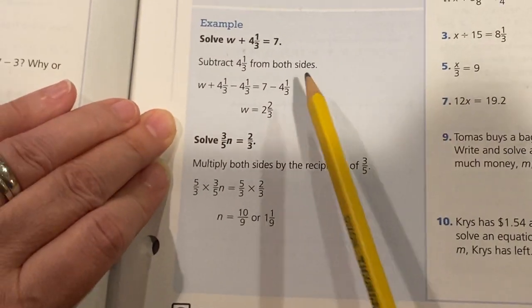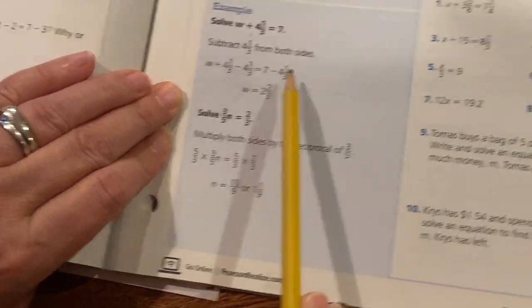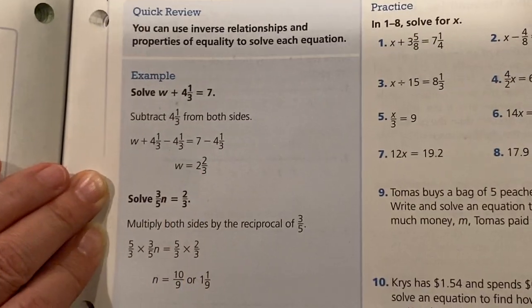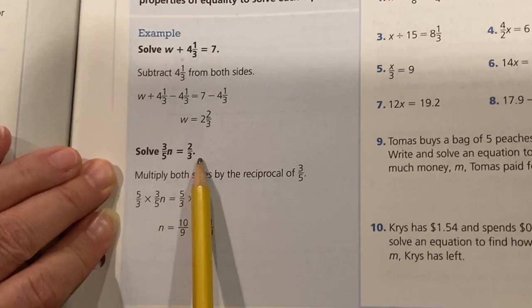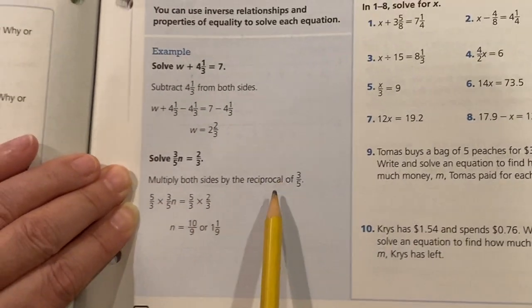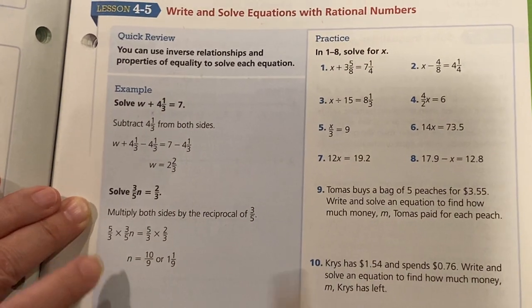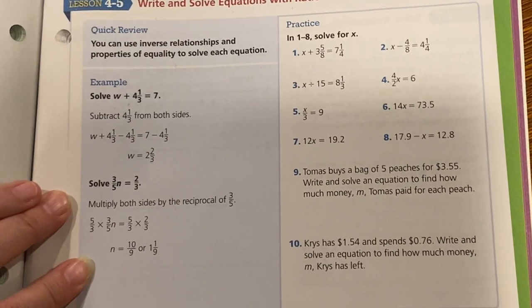That is the inverse relationship, and you're using the subtraction property of equality because you're subtracting. With this one, 3/5 n equals 2/3. So multiply both sides by the reciprocal of 3/5, or 5/3, and you'll get n equals 10/9 or 1 1/9.